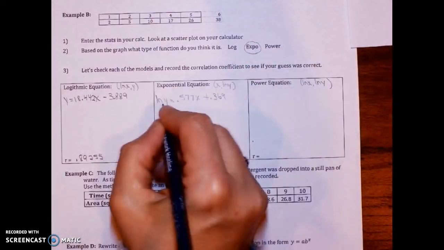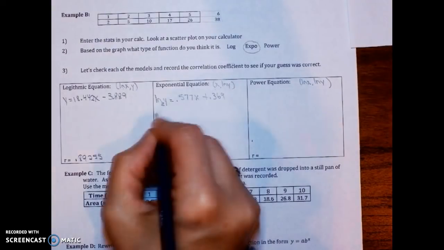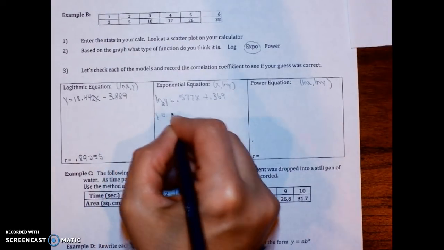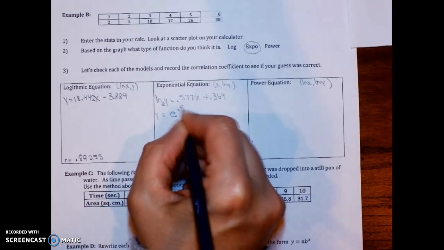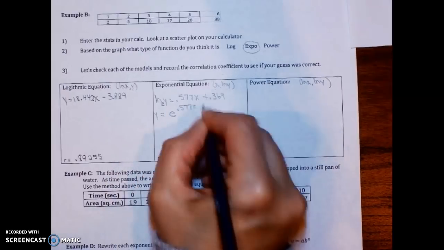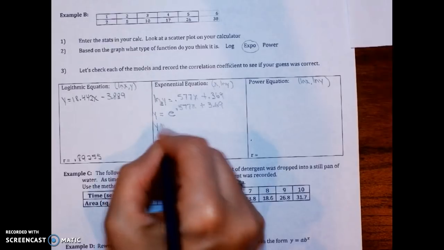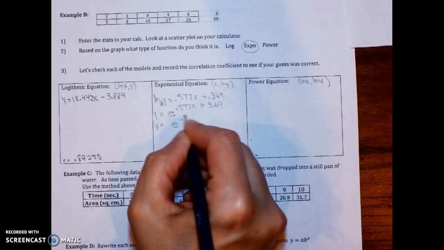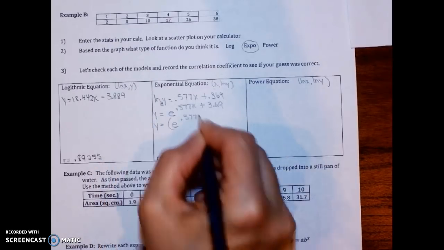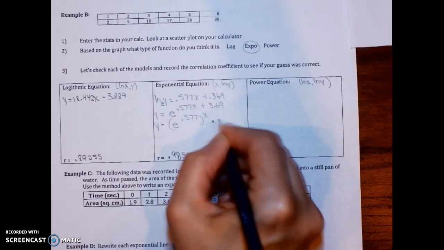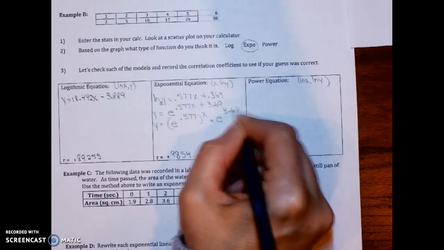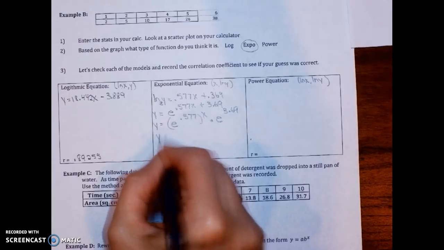When it's a natural log, it's understood to be base e, so I'm going to rewrite this as y equals e to the 0.577x plus 3.69. We're breaking these pieces down. I'm going to type in e to the 0.577, and I'm going to type in e to the 3.69.